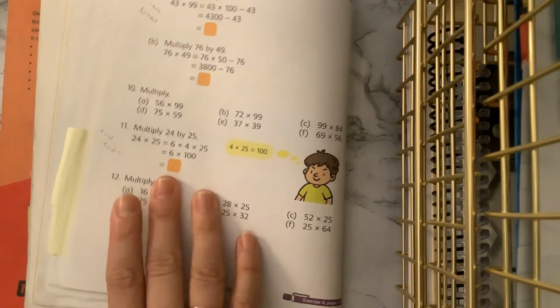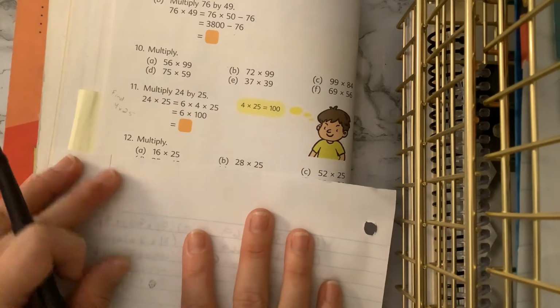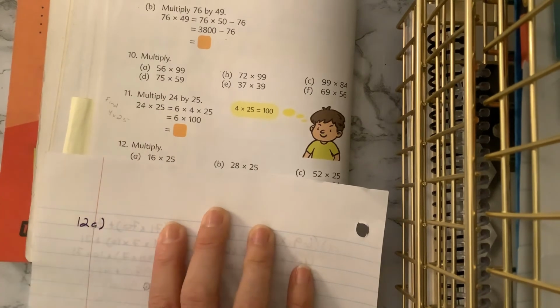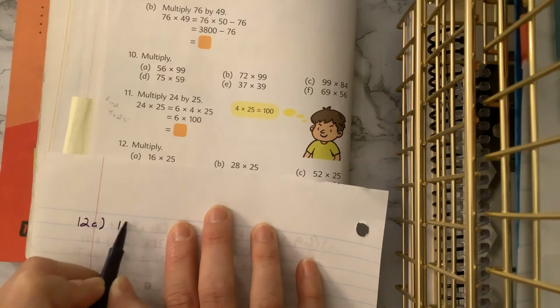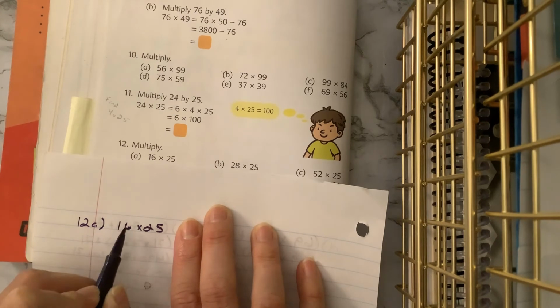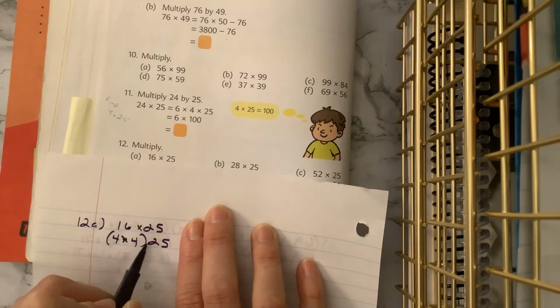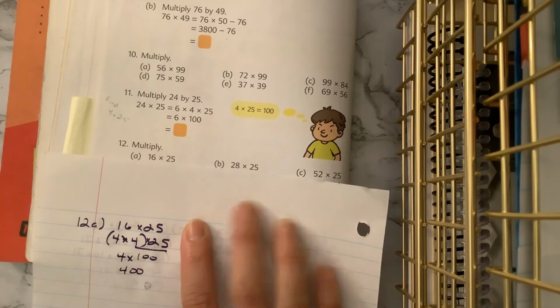All right, fifth graders, our last strategy that we're going to practice today is my favorite. And this is our strategy, find 4 times 25. Remember, that's going to be 100. So if we can find 4 times 25, that's going to help us out. So in this case, we want to say 16 times 25. We want to break 16 into factors that include 4. So 4 times what is 16? 4 times 4. Now we know that 4 times 25 is 100. 4 times 100 is 400.